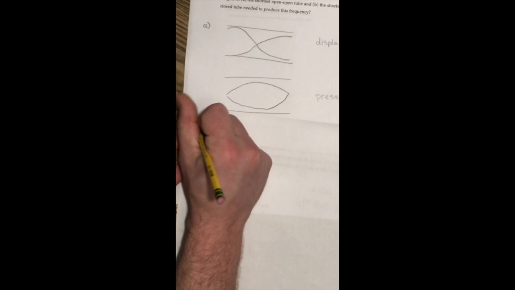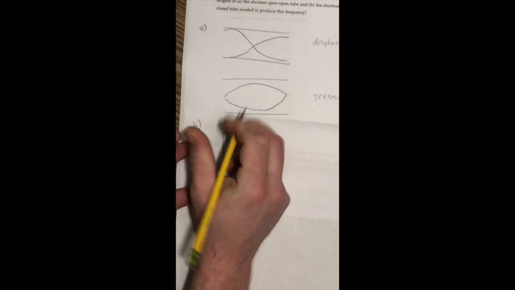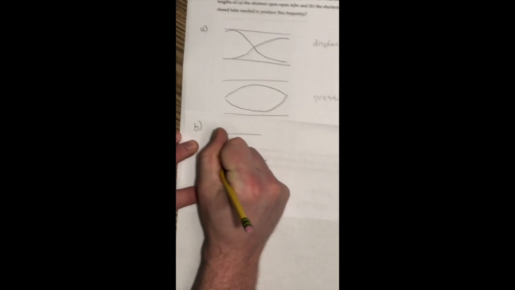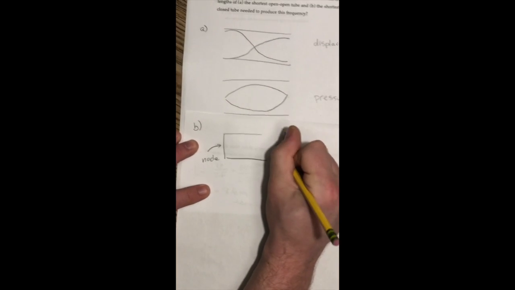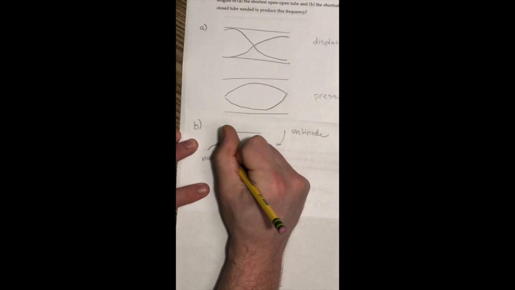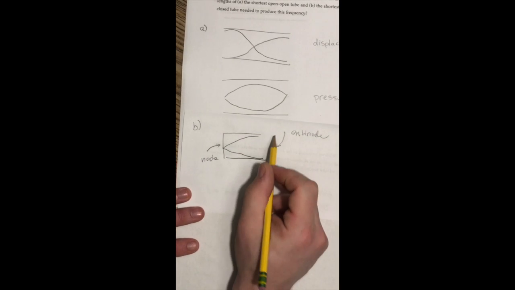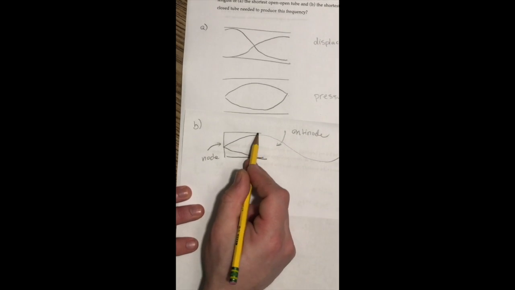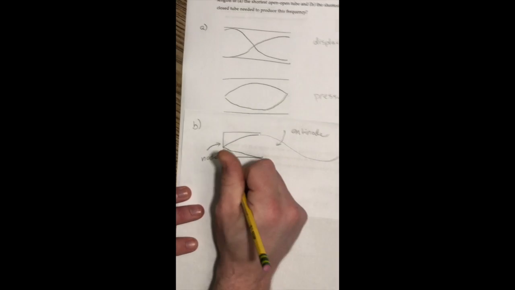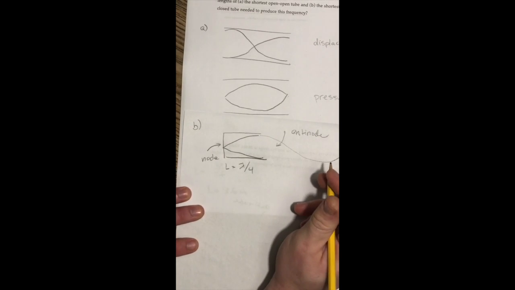For an open-closed tube, the boundary conditions are different. For an open-closed tube, we need to have a node on this end and an antinode on the other end. So the largest wave that satisfies that boundary condition is going to be this one here. And this is 1/4 of a wavelength. Going from node to antinode is 1/4 of the full sine wave here. So we get that the length of the tube is equal to lambda over 4.